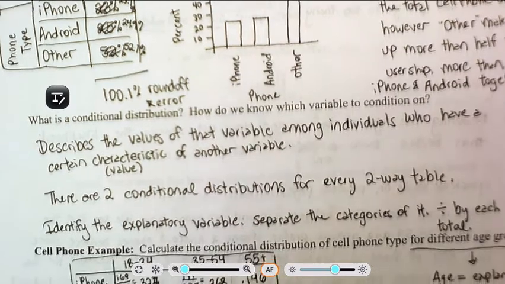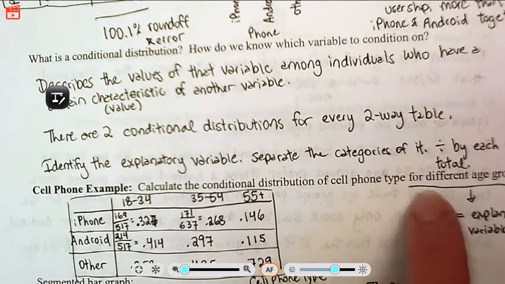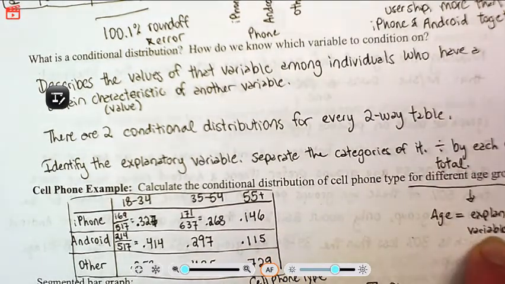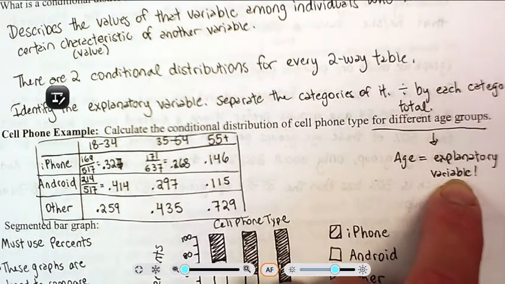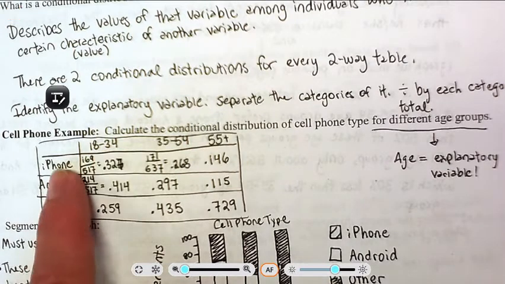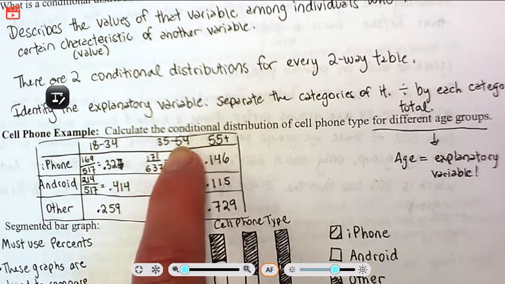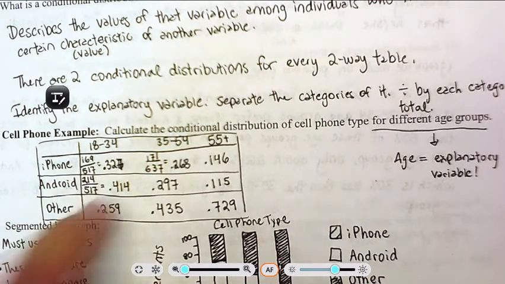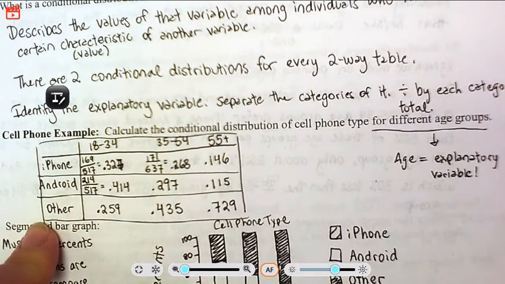So for the cell phone example, calculate the conditional distribution of cell phone type for different age groups. For different age groups, age is the explanatory variable. Age seems to come first. Then comes their cell phone preference. So first, someone is generally young. Yes, 30-year-olds are young. Okay, then they use a cell phone type. Then somebody's middle-aged. Then they use a cell phone type. Then somebody's elderly-ish, and then they use a cell phone type.